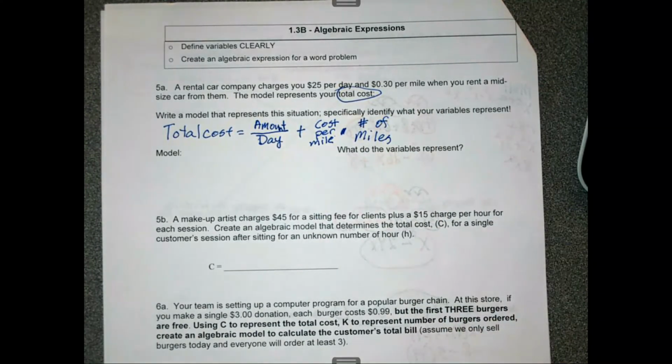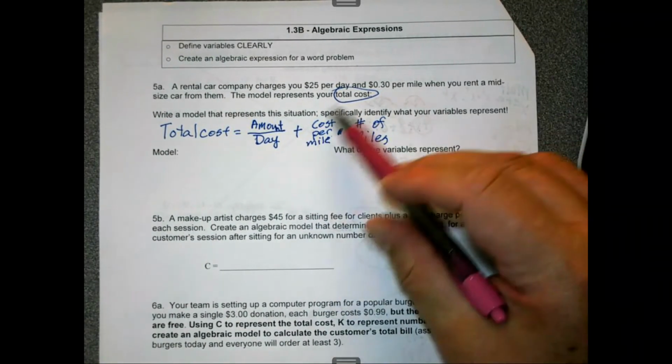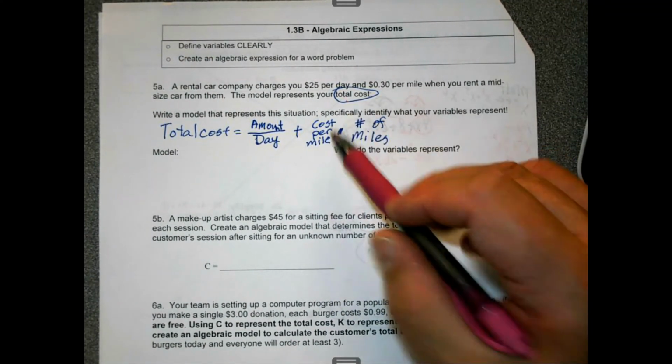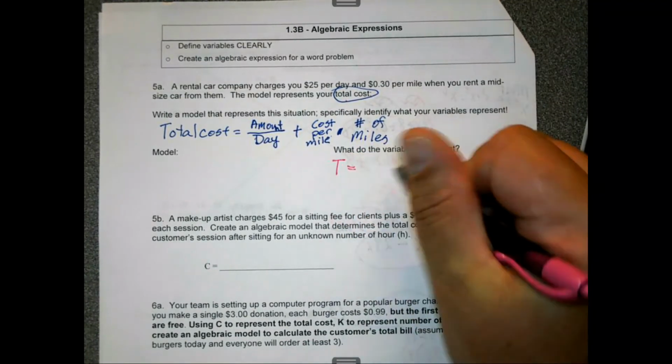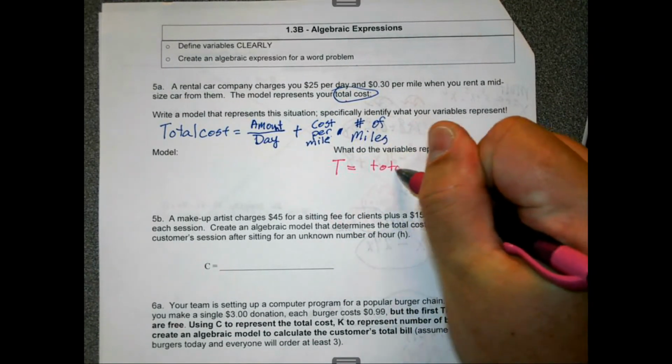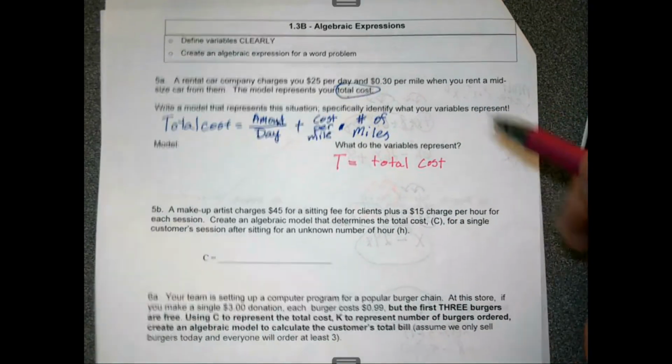Okay, so let's get some variables for this. Let's see, the total cost is what we're supposed to find, so we need a variable for that. T is going to equal the total cost. Let's see, what else is a variable?